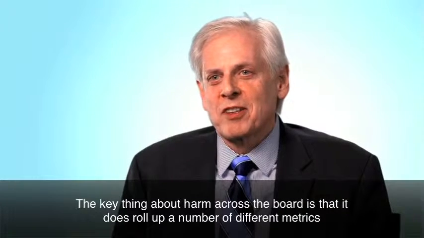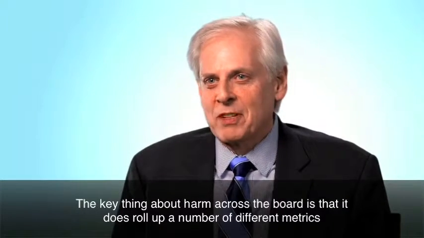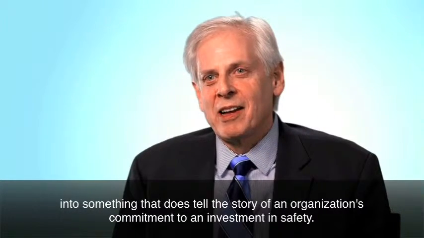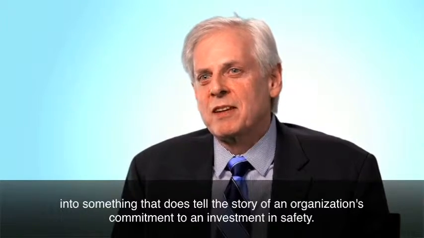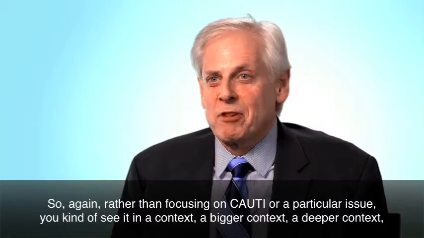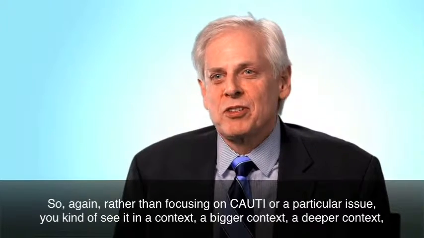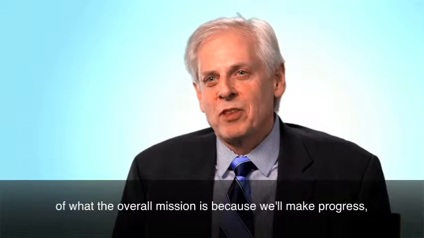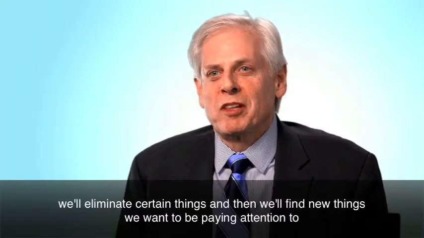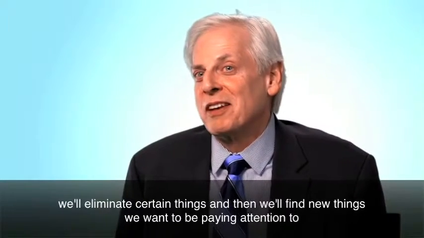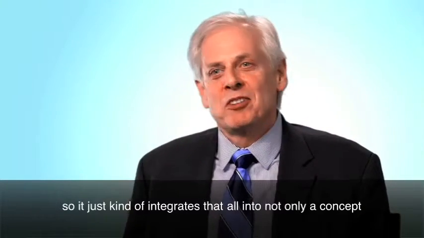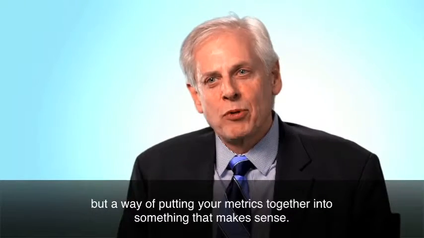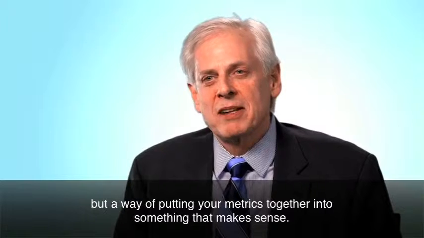The key thing about harm across the board is that it does roll up a number of different metrics into something that does tell the story of an organization's commitment to and investment in safety. So again, rather than focusing on CAUTI or a particular issue, you see it in a bigger context, a deeper context of what the overall mission is. Because we'll make progress, we'll eliminate certain things, and then we'll find new things that we want to be paying attention to. So it integrates that all into not only a concept, but a way of putting your metrics together into something that makes sense.